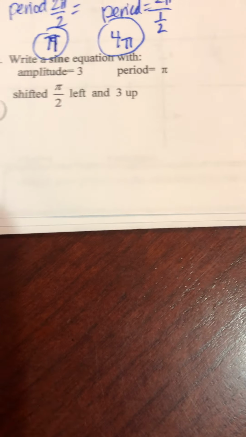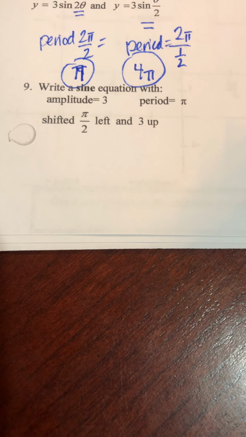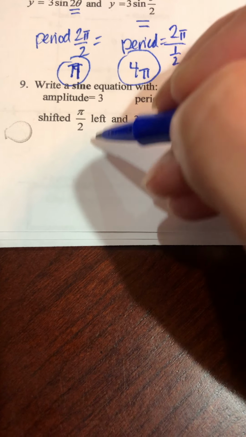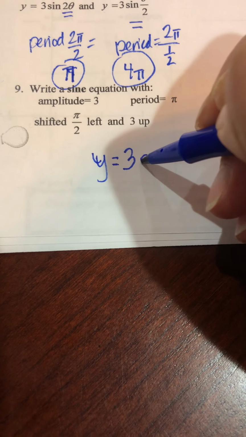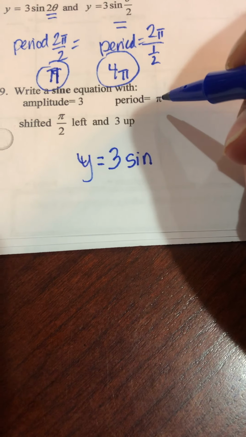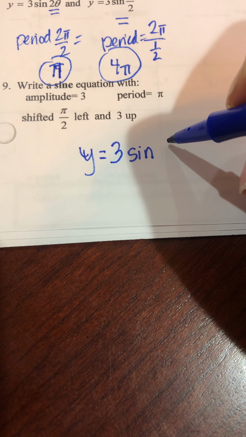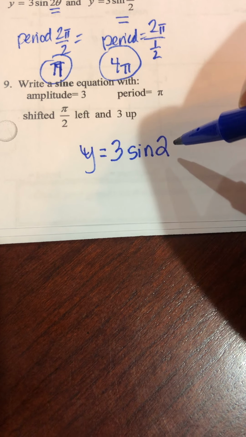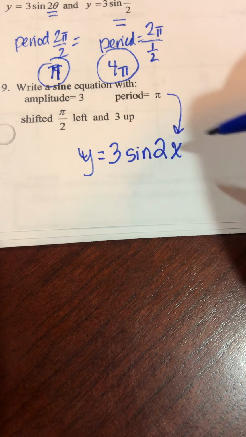Now we're going to go back and write an equation. This is a little bit tricky because it's got kind of everything going on. Let's see. The sine wave, the amplitude is 3, so that would be 3 sine. The period is pi, so it's 2x, I should say. So that kind of encapsulates those things.